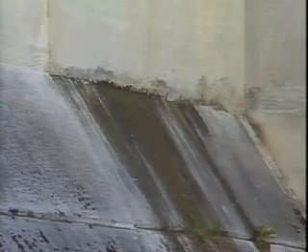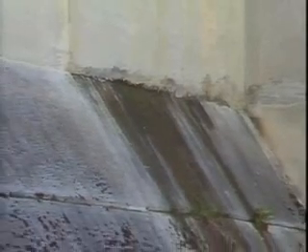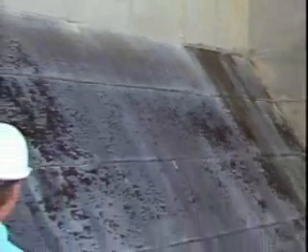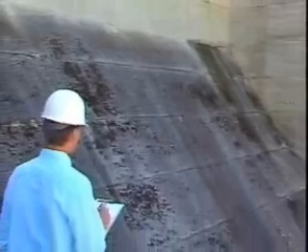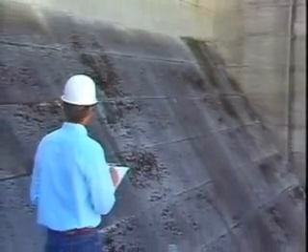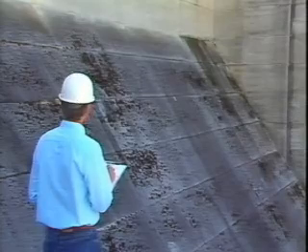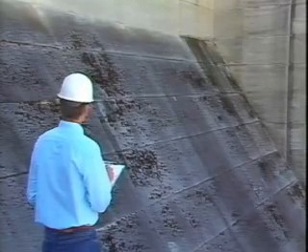Vegetation. And, of course, water running from joints and cracks. If leakage is occurring at a previously unreported location, estimate the amount of flow and record the location. If the leakage has been previously reported, compare the amount of leakage with the amounts recorded in previous reports.